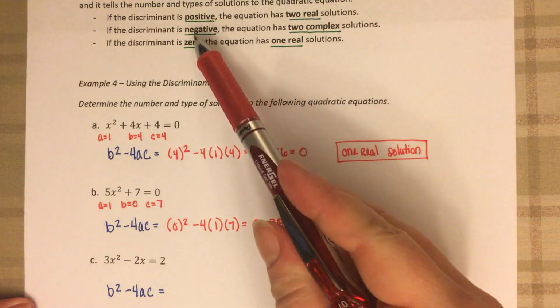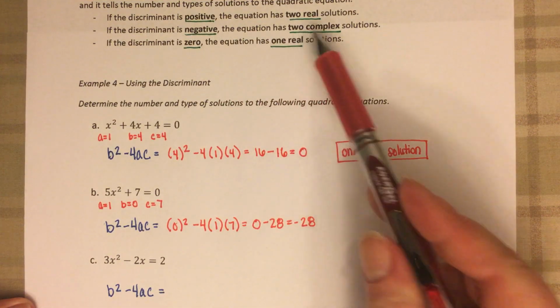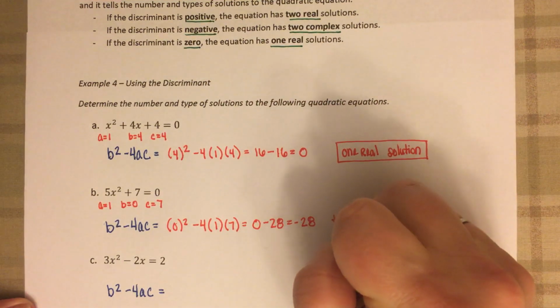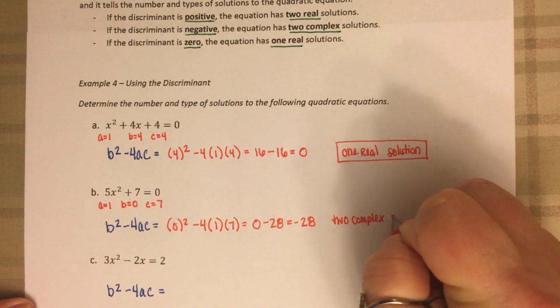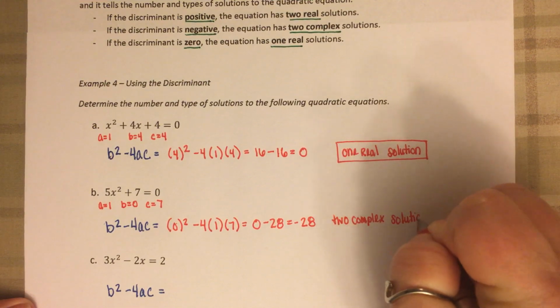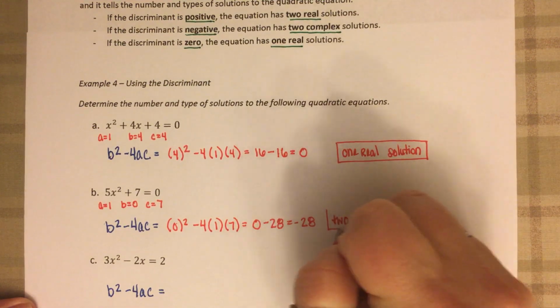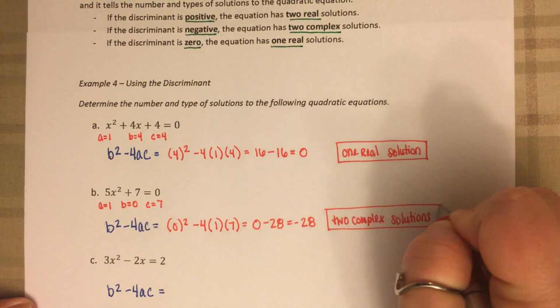We look back up top here. If our discriminant is negative, the equation has two complex solutions. Right? Complex solutions because we are trying to take the square root of a negative number, which is not a real number, it's a complex number.